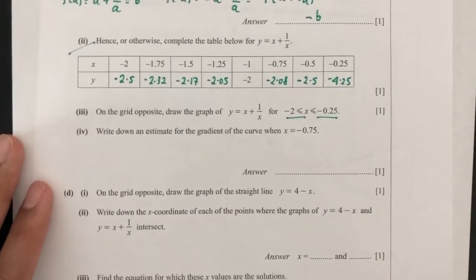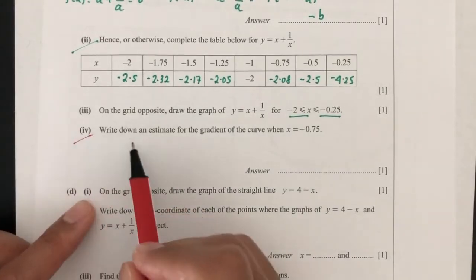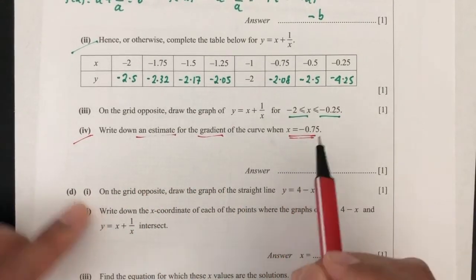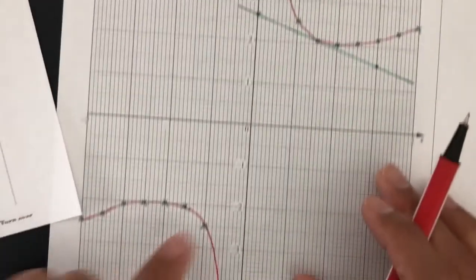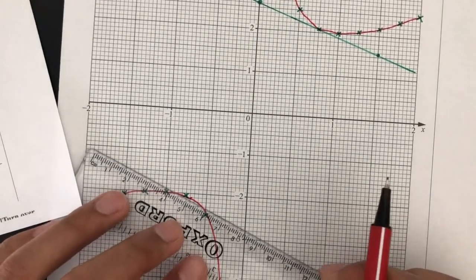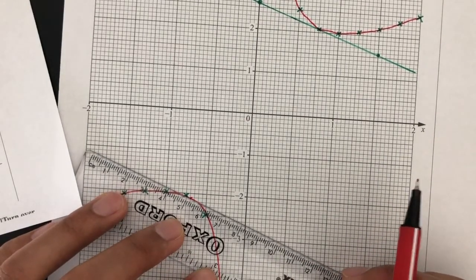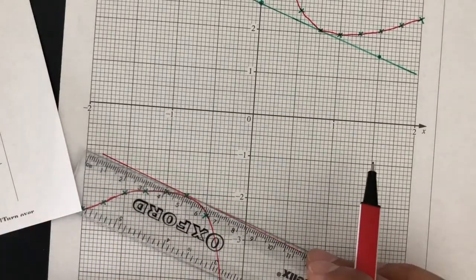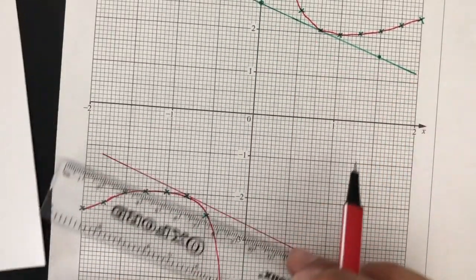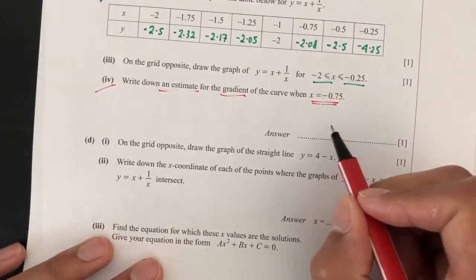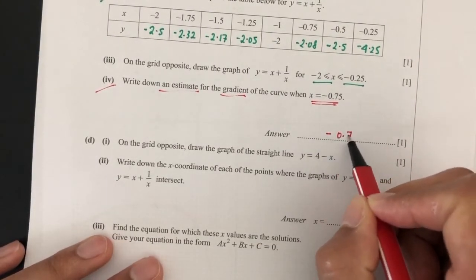So now let's move on to part 4. It says, write down an estimate for the gradient of the curve at this point. So let's have a look. The point minus will be this right here. And the gradient is basically like this. If you were to draw the gradient, it looks similar to this one, as you can see. So you can write it has the same gradient. So that will be minus 0.7 as well.